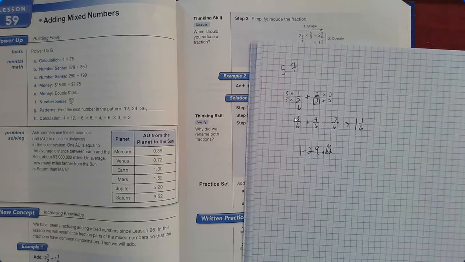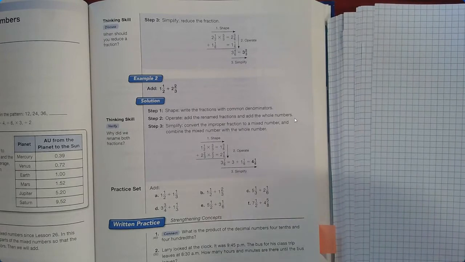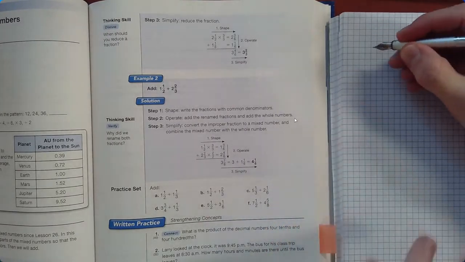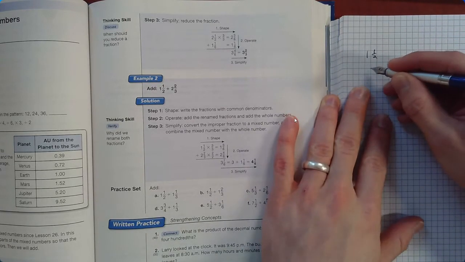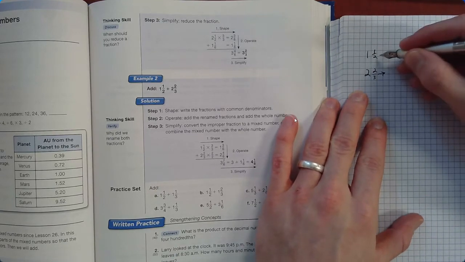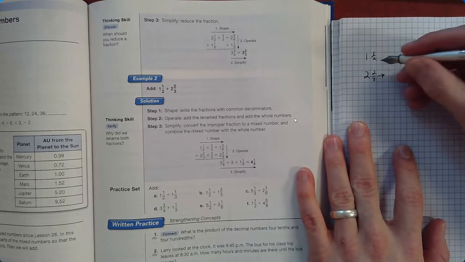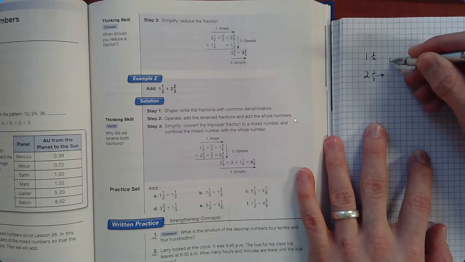The nice thing about this is even if you don't get the least common factor right, you can still solve this. So if I have 1 1/2 and 2 2/3, and instead of changing to 6, let's say I think 12. To get 2 into 12, I have to do 2 times 6. So I have 6 over 12.